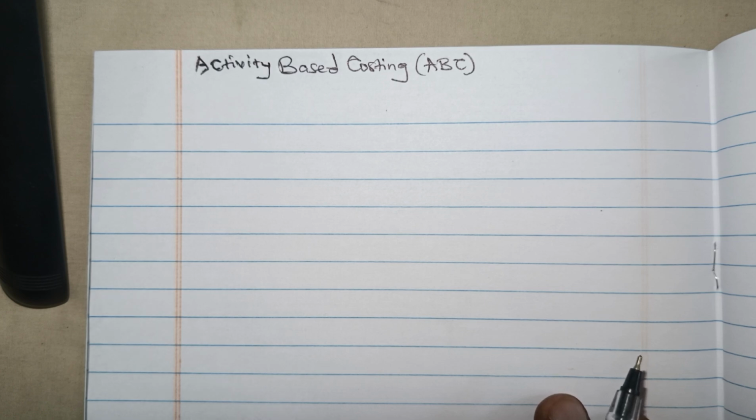So ABC is a more recent development in cost analysis. I wouldn't dive much into the theory aspect, but it is more related to the basis of absorption of overheads.